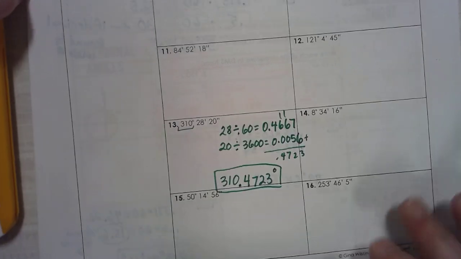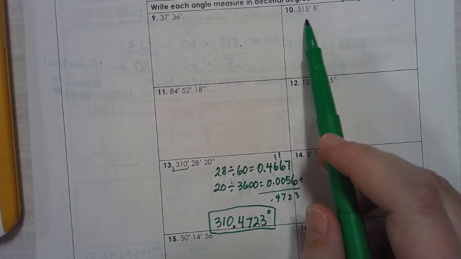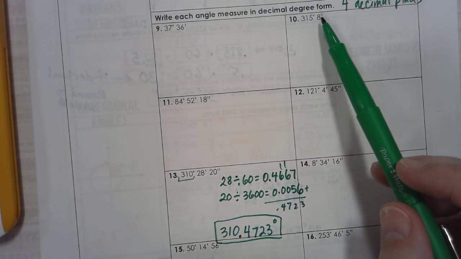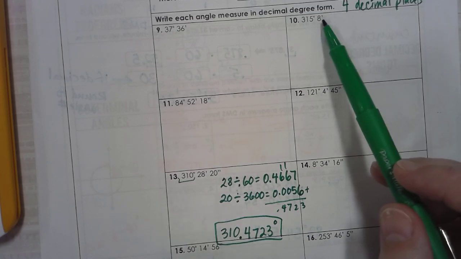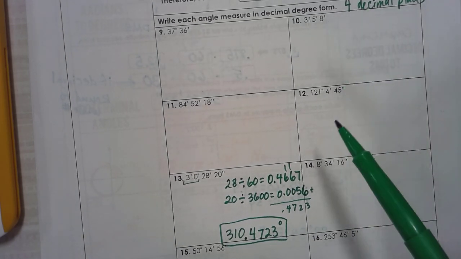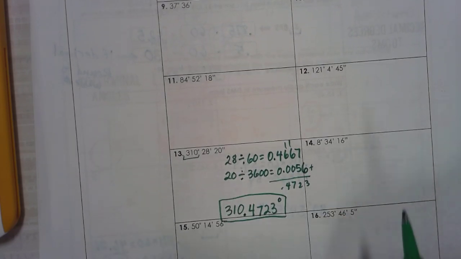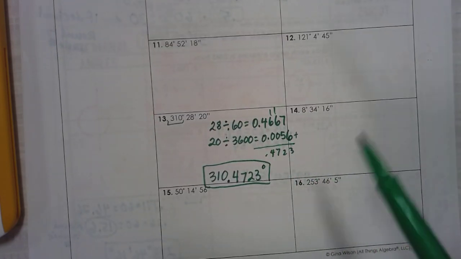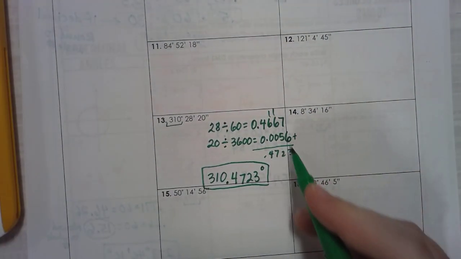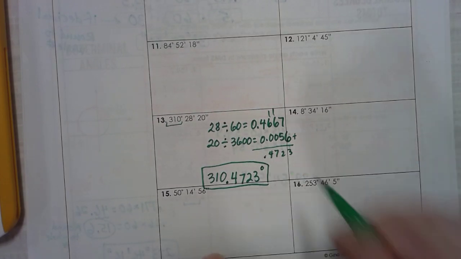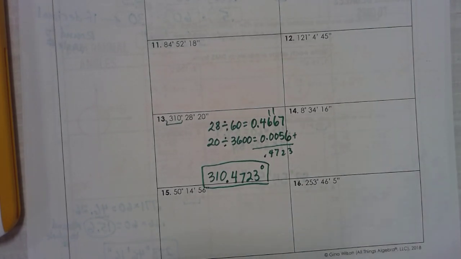Okay. Last thing here is if we don't have the seconds, then you just don't worry about dividing that part. You're just going to do the one division. Divide the numbers by 60 or by 3600. Add them together. Okay. Round. Use your calculator. Do the things.